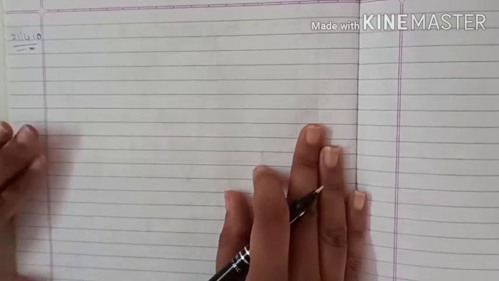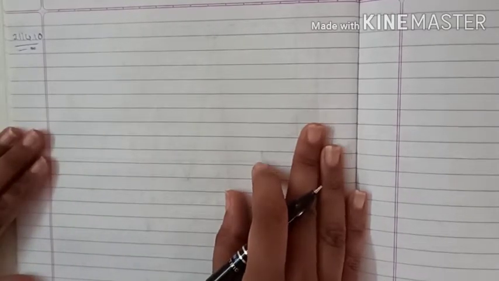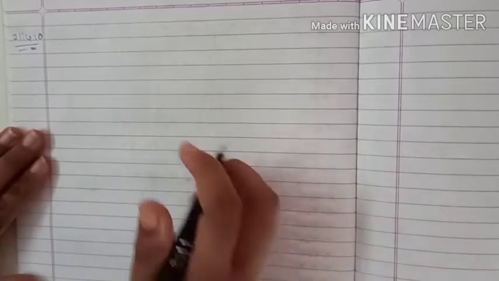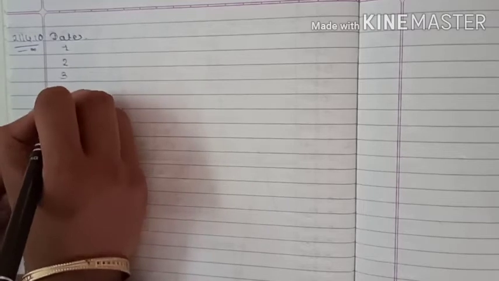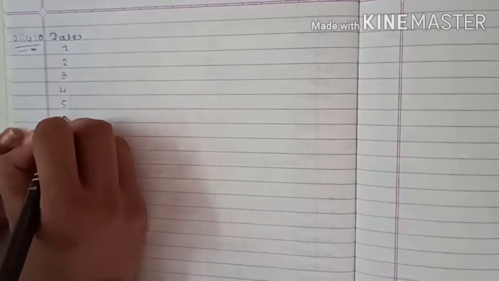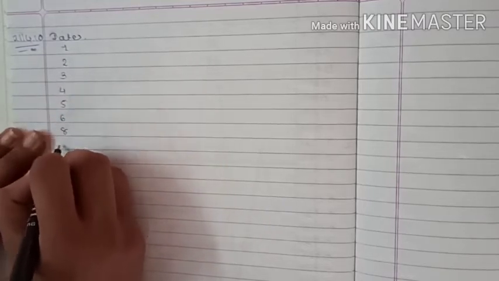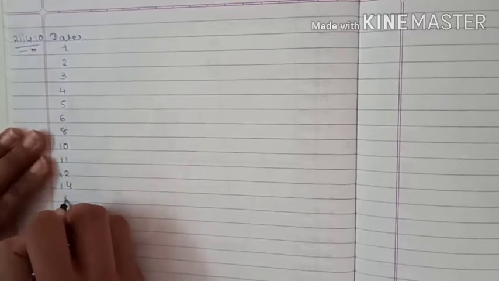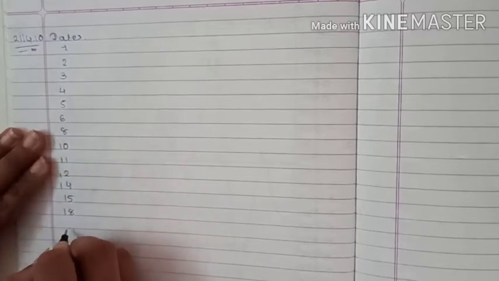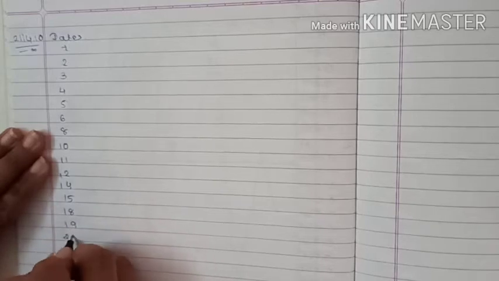From the factory, 200 rings are taken daily. Let's write down the dates: 1, 2, 3, 4, 5, 6, 8, 10, 11, 12, 14, 15, 18, 19 and 21.